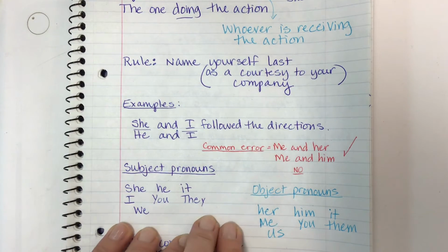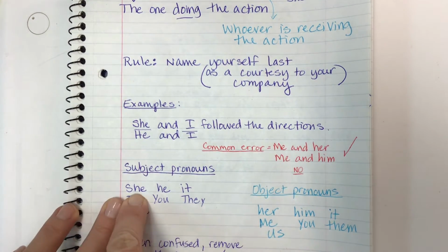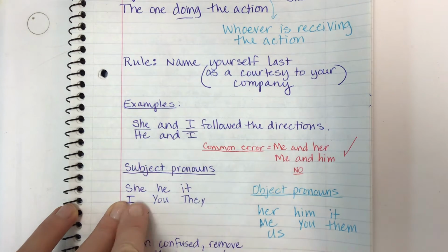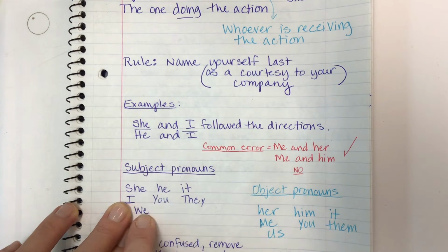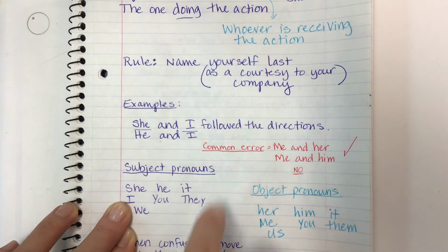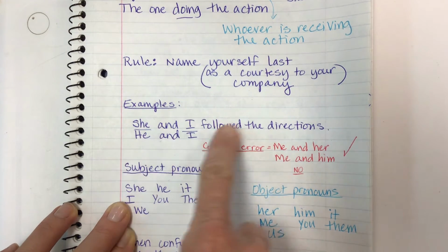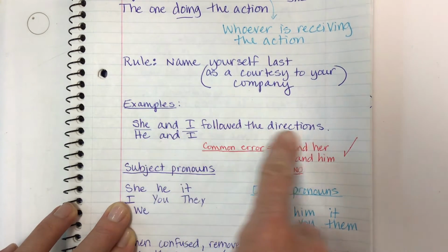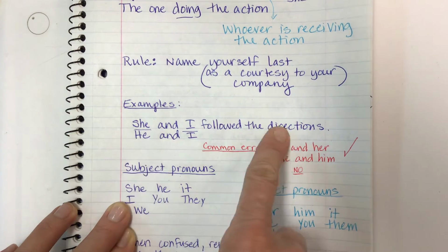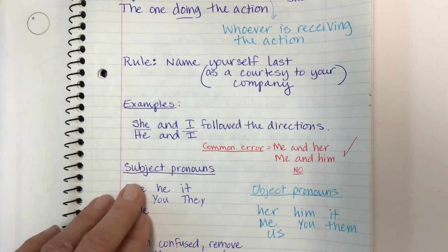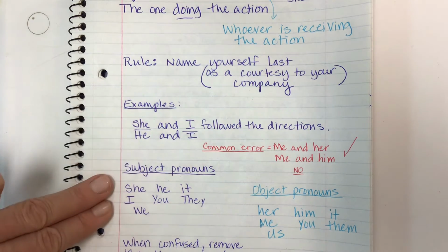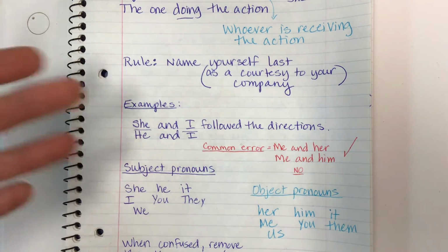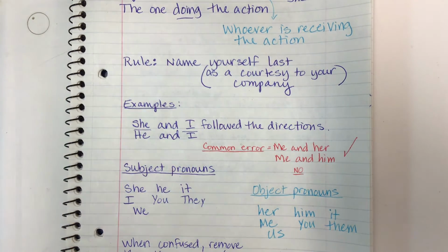So examples of subject pronouns: she and I, he and I, they followed the directions, we followed the directions, you followed the directions. These are all subject pronouns. You can substitute in any of these as long as it makes sense in the context.